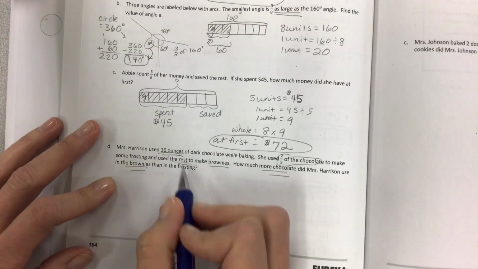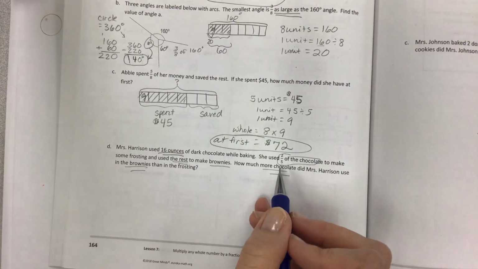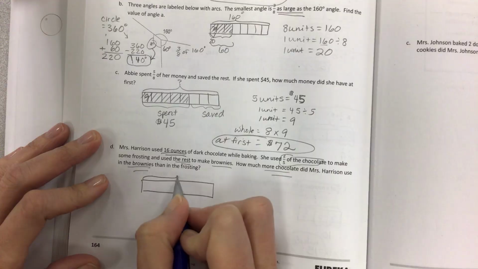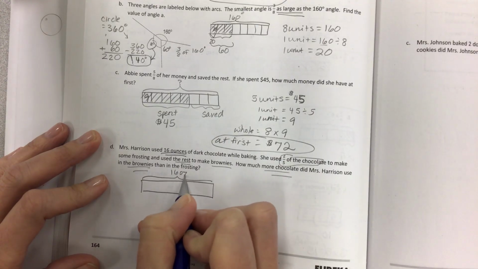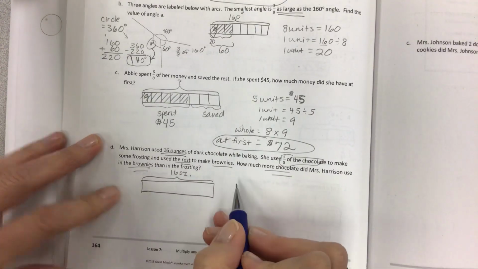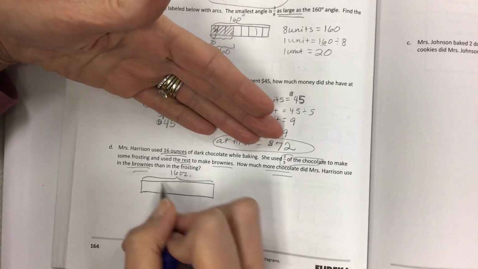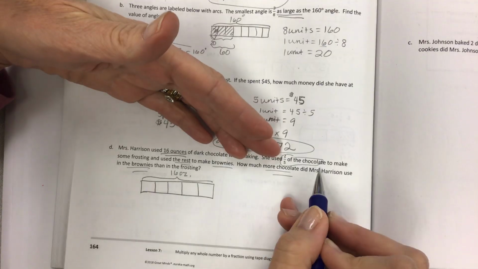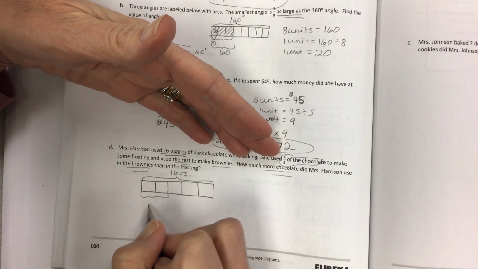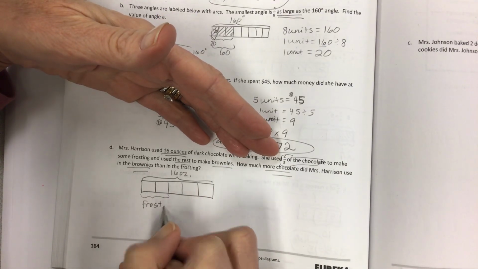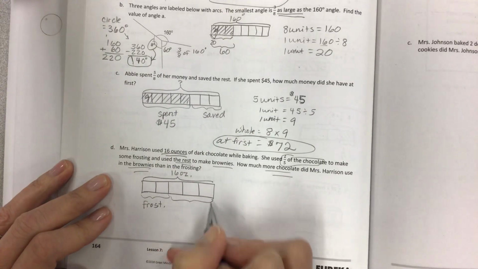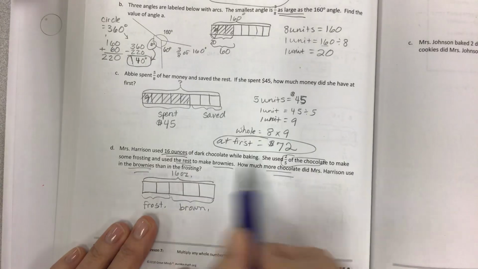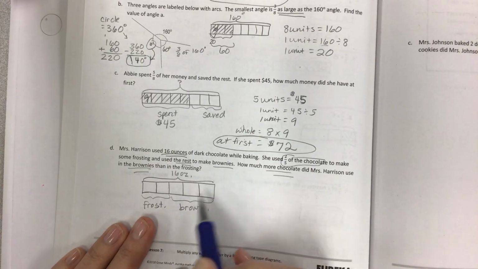So if we take our 16 ounces and we divide it into the 5 pieces, 16 ounces while baking, 1, 2, 3, 4, 5. She used 2/5 on frosting, and the rest for the brownies. Okay. And how much more?